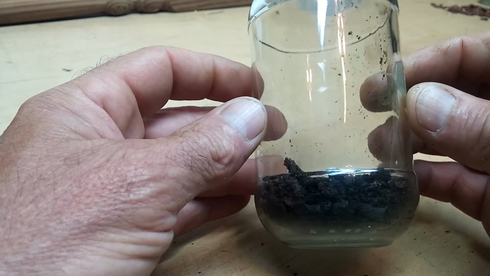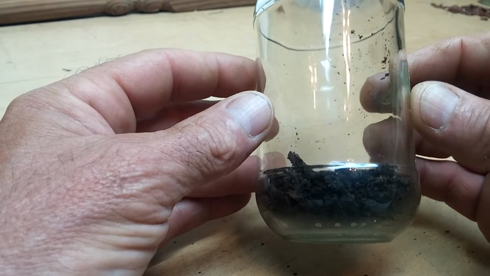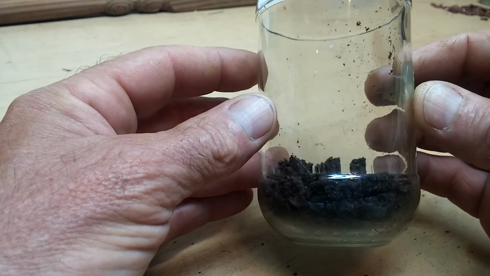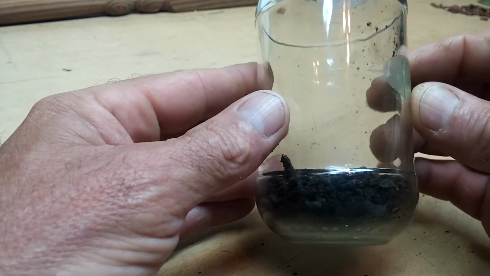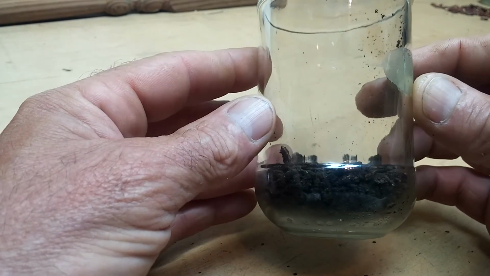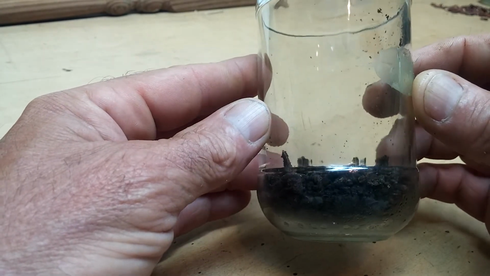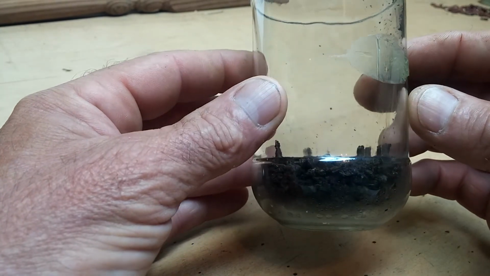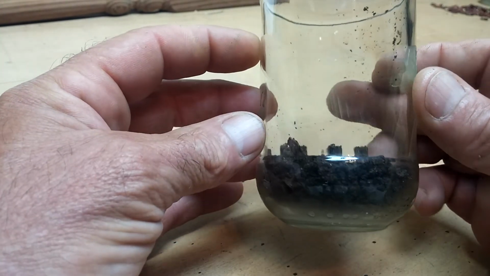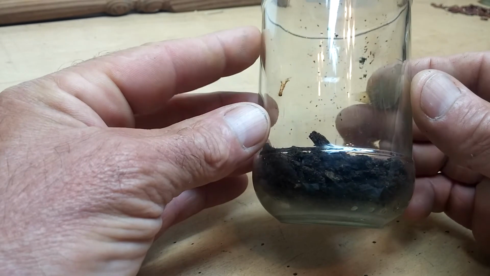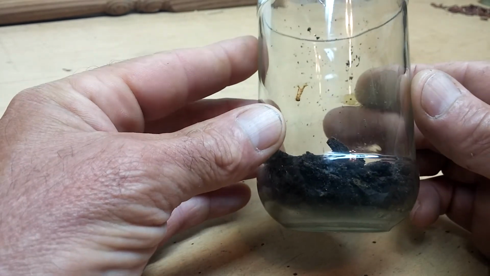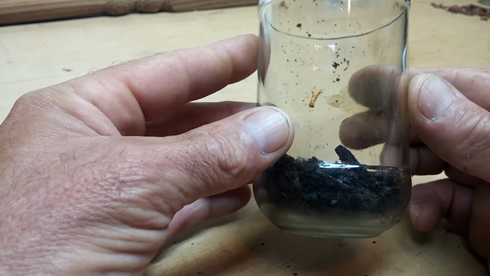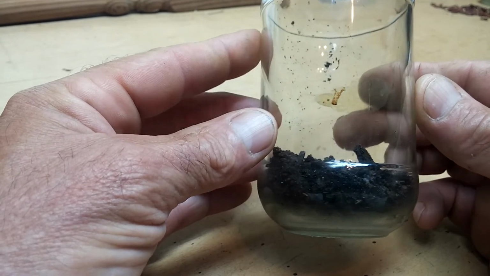That was the first time I didn't see this bug reacting in any way at all. I assume it's dead now. So we're going to open it up and take some more looks at it, get a better idea. We'll take some measurements, see if we can identify it in its final stage of life. And then we'll know the life cycle of this insect.